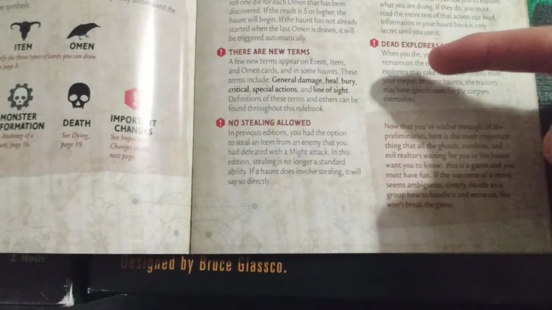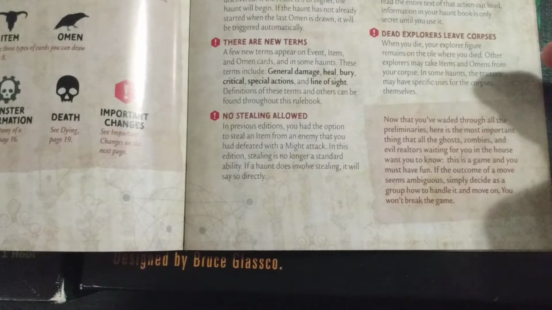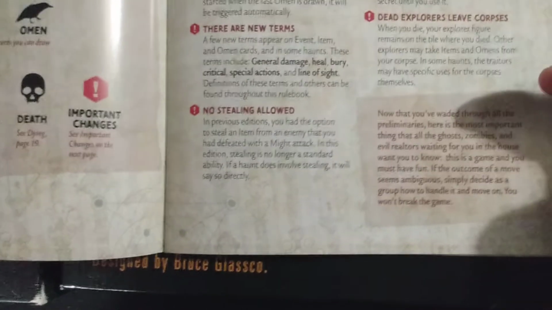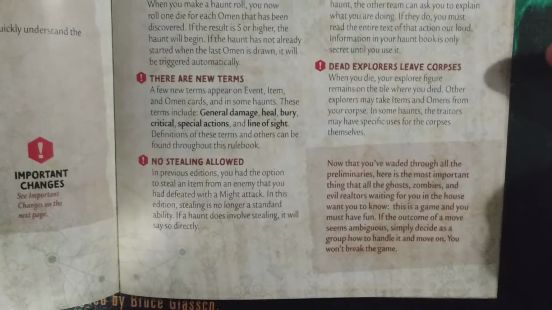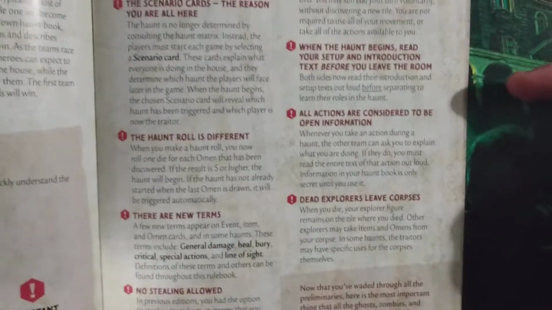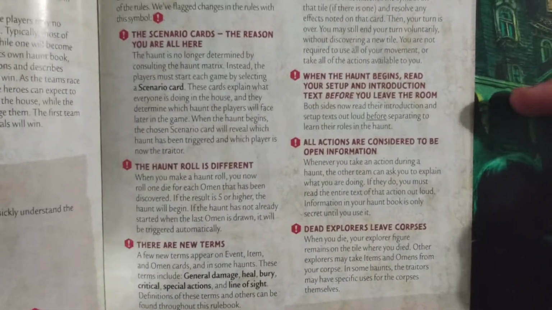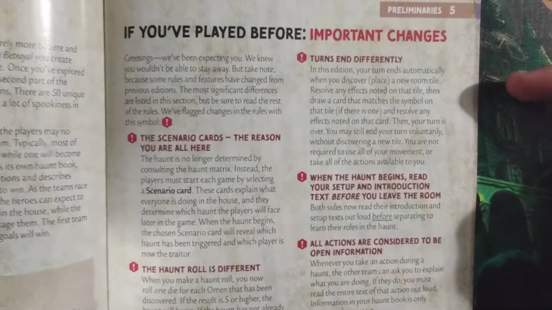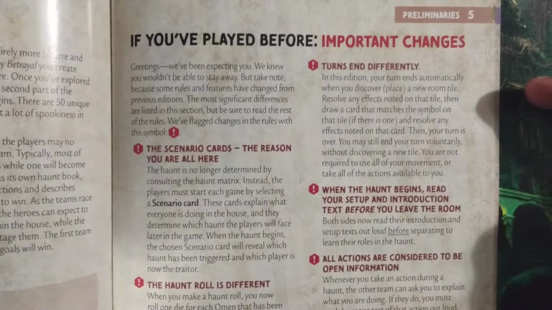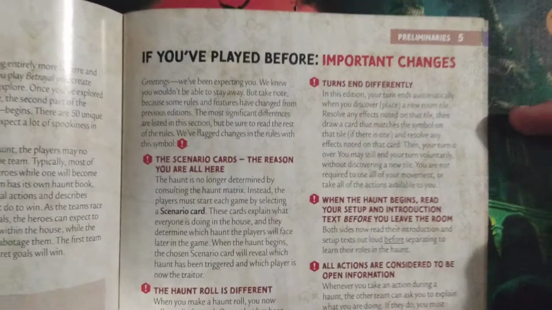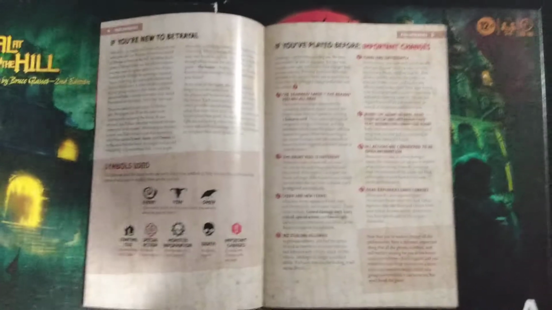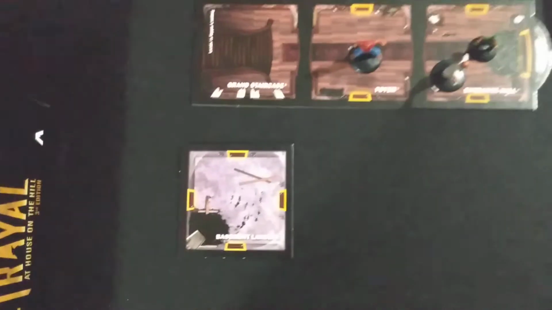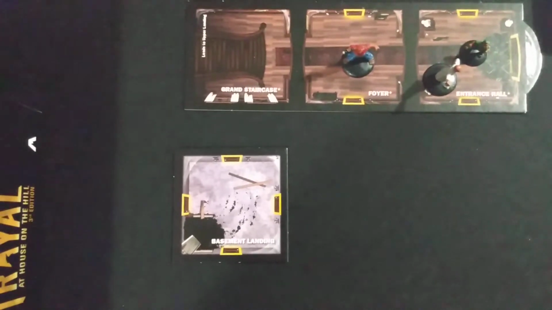The no stealing allowed and the dead explorers leave corpses are two optional rules that have a minor change in the 2nd edition. The haunt rule is quite an effective balancing tool, and the turns ending differently is quite dramatic in how they change the way the game is played. We'll take it to the table to show you how these rules are implemented from the 2nd to the 3rd and how much of a difference they make.